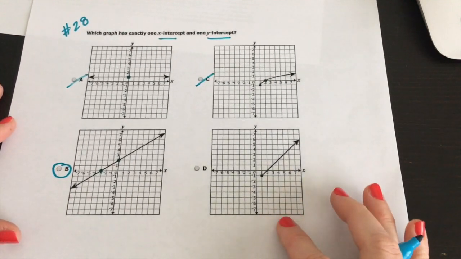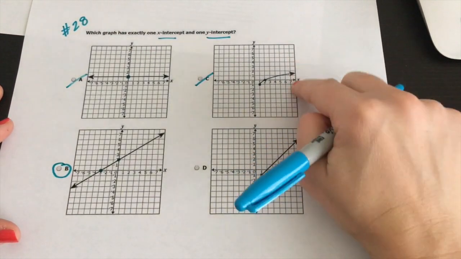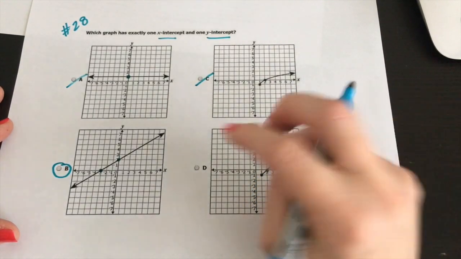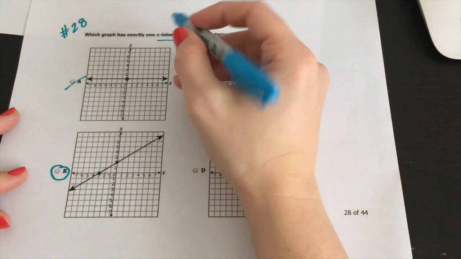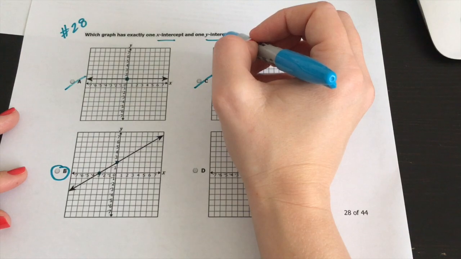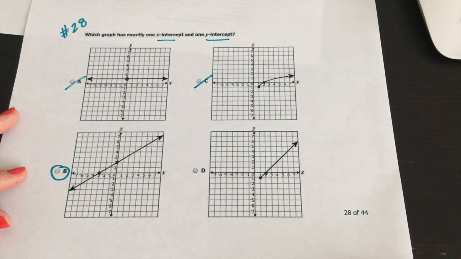Just to confirm, let's take a look at D. D is similar to C in the fact that it's only going to have an x-intercept. Again, an x-intercept is going to cross the x-axis. A y-intercept is going to cross the y-axis.